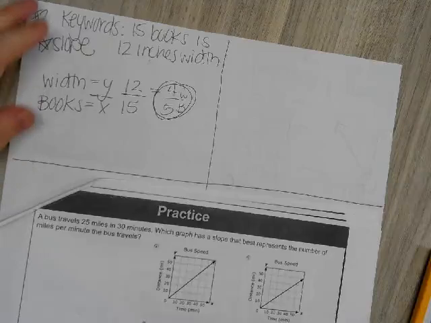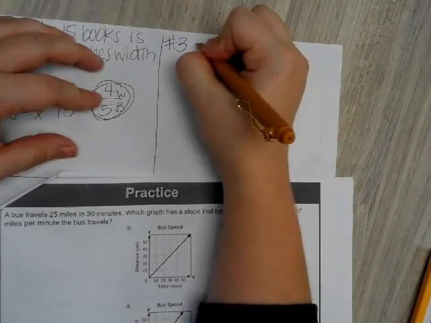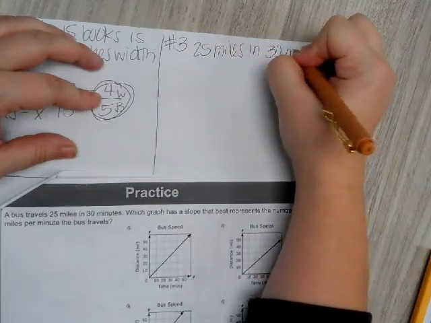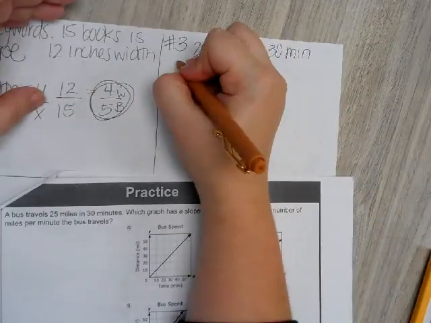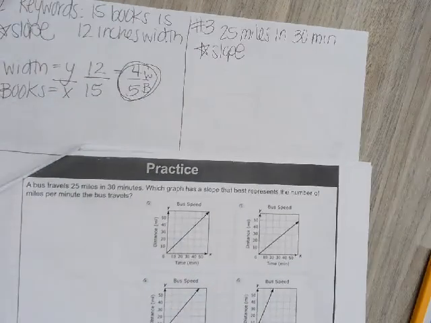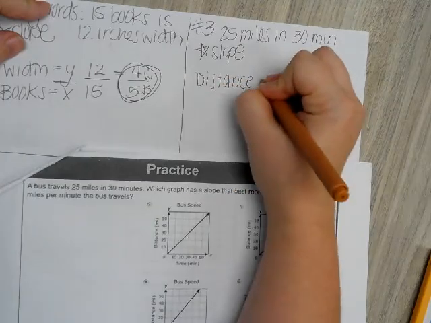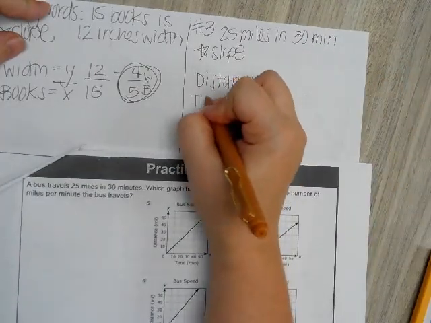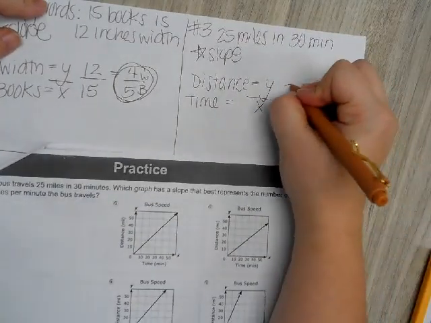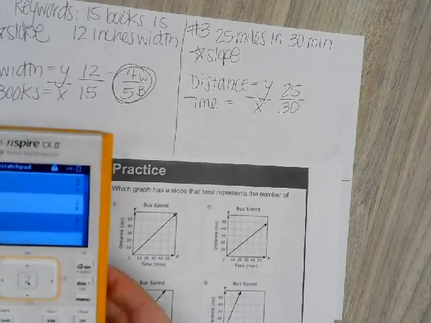Number 3, we have 25 miles and 30 minutes. They want to know our slope. Looks like distance is y and time is x. I'm going to simplify 25 over 30. That gets me 5/6.